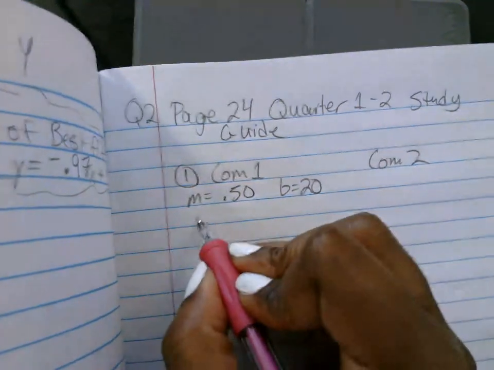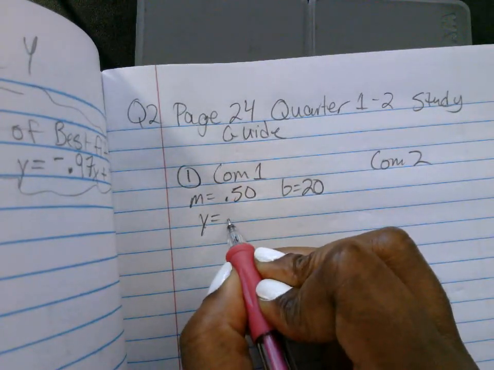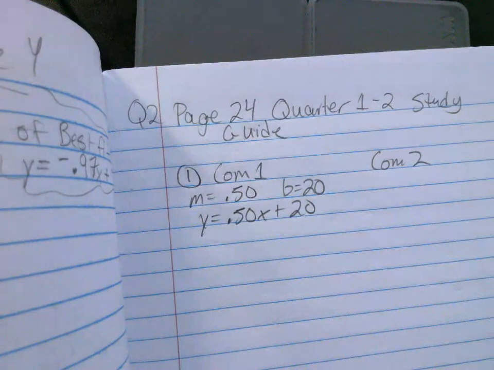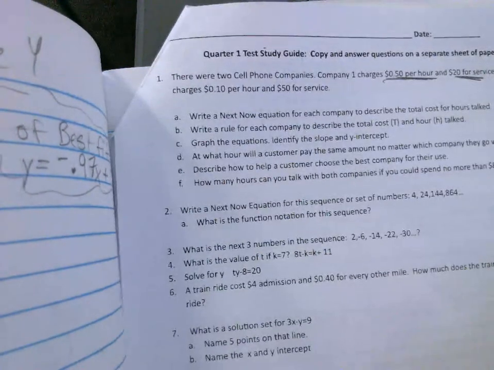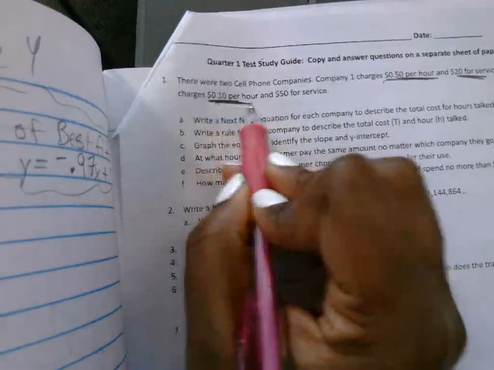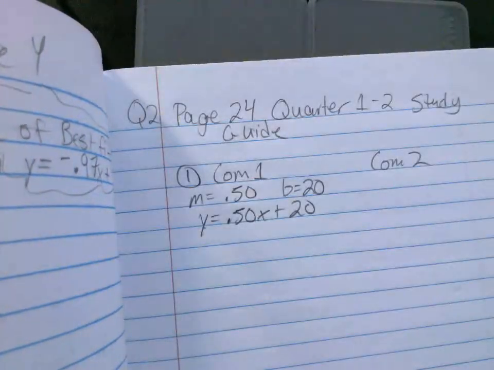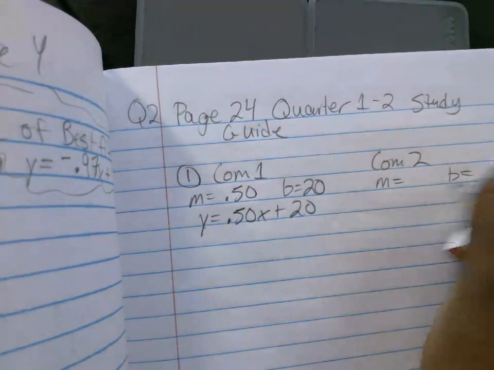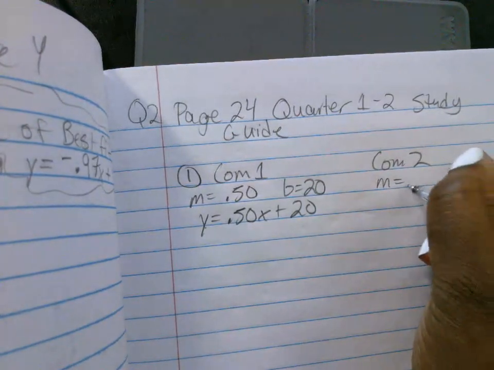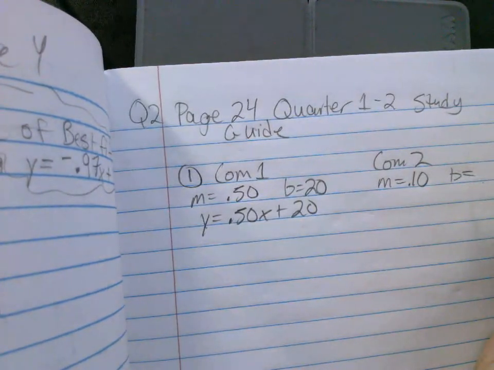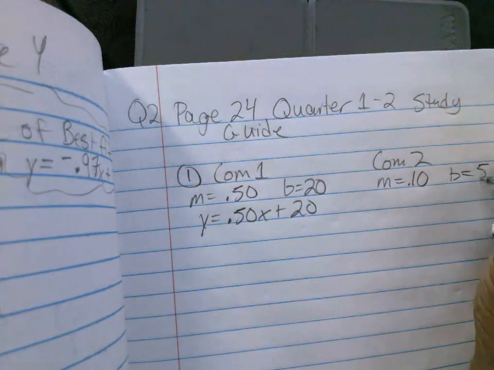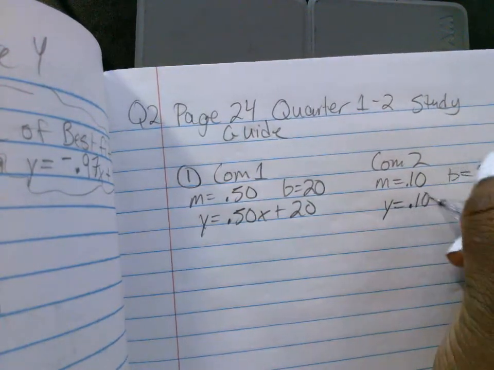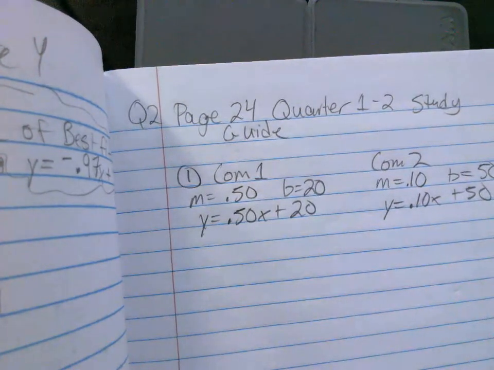So then the equation here is Y is equal to what? 0.50x plus 20. Okay. So now let's look at company 2. Company 2 charges 10 cents per hour and 50 cents for a service call. So for company 2, what's my slope and what's my y-intercept? 0.10 is which one? The M is the slope or my rate of change. And what's my starting amount? 50. So how do I write this as an equation? Y equals 0.10x plus 50. Any questions about how I got that?